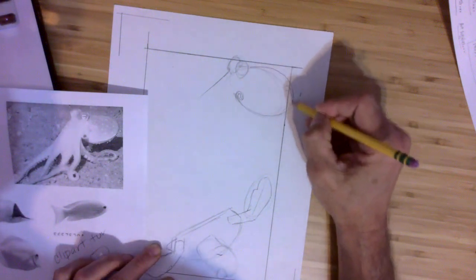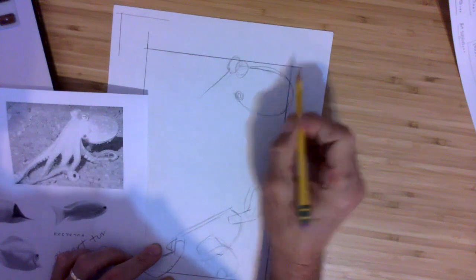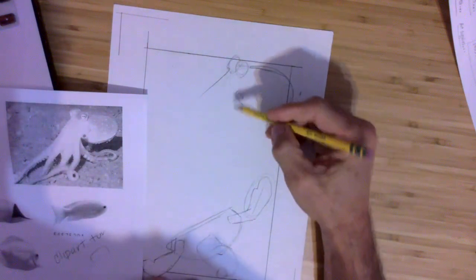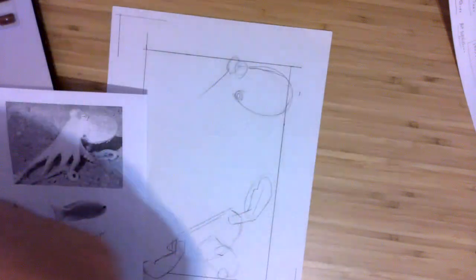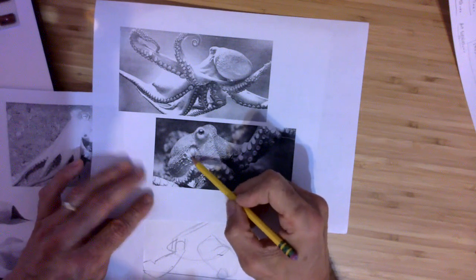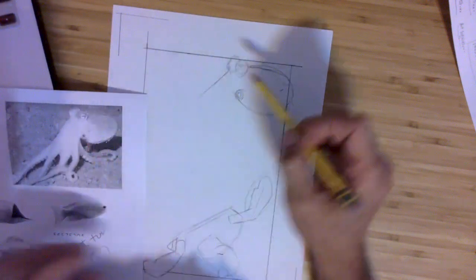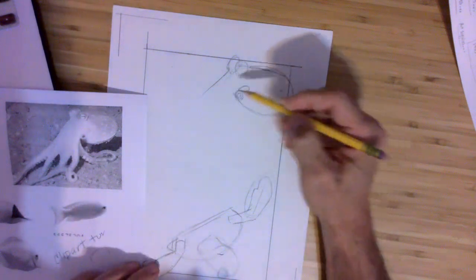That's a little bit too lumpy right there, so I'm going to just flatten that off a little bit. I'll erase it later. I can tell on this other reference, this little curlicue right there. I can kind of see it here, but you may not be able to. That's a feature.